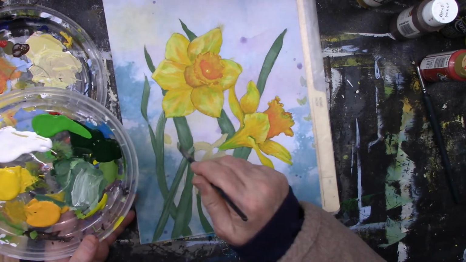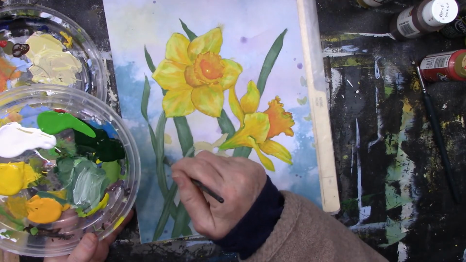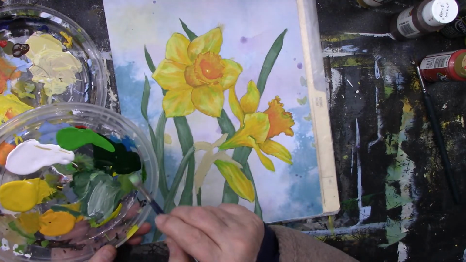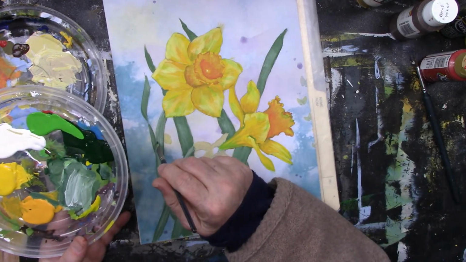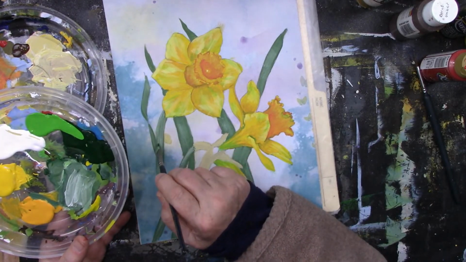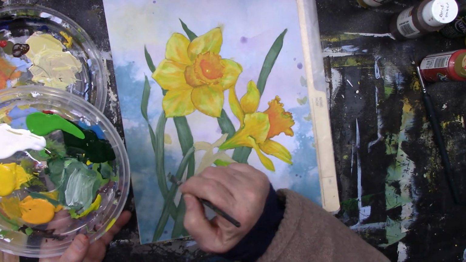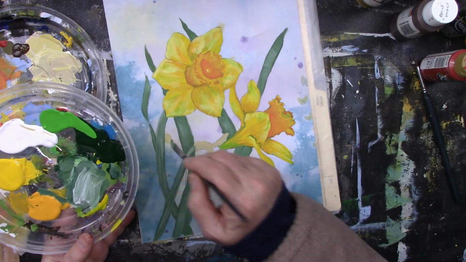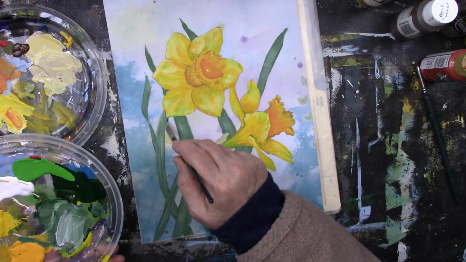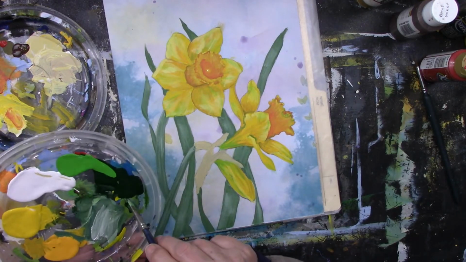Actually, to make that darker, right in here, that can be darker.